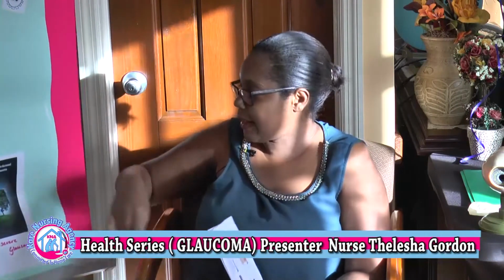And just to recap, remember, glaucoma is the silent thief of sight. It has a slow progressive loss of vision, which starts from the peripheral vision coming to your central vision. And most of the time it does not have any symptoms.